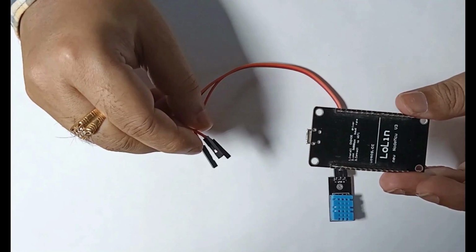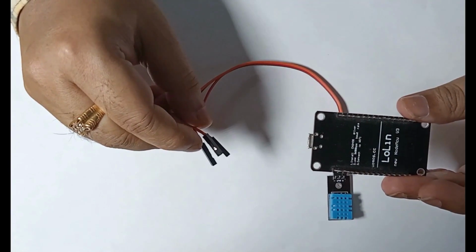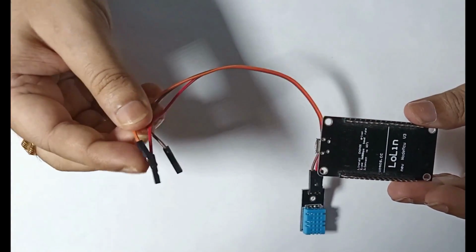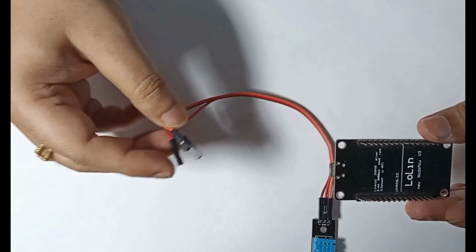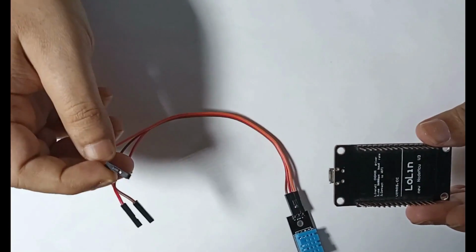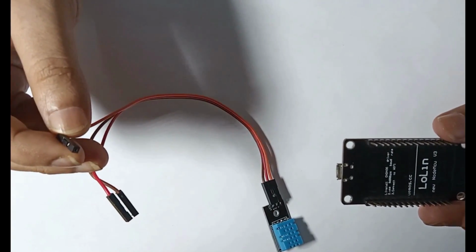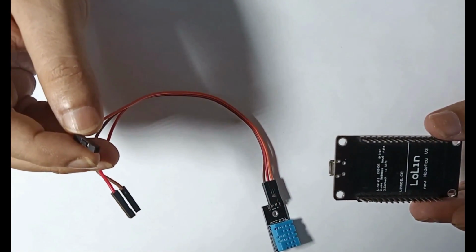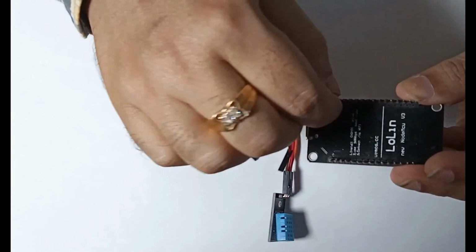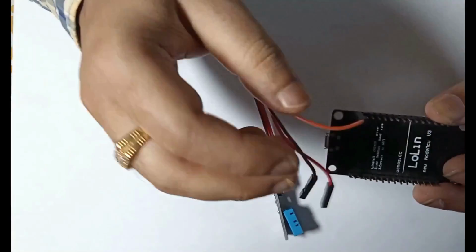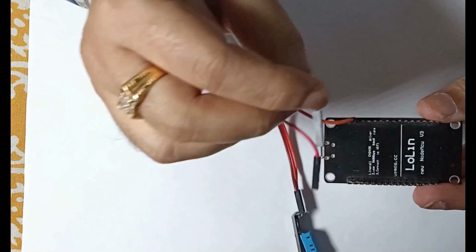Now I'll assemble these components according to circuit diagram. First, I'll connect DHT11 sensor to this board. So already I told you this orange pin is positive pin of DHT11 sensor. So I'll connect this jumper wire to 3 volt of this NodeMCU board.